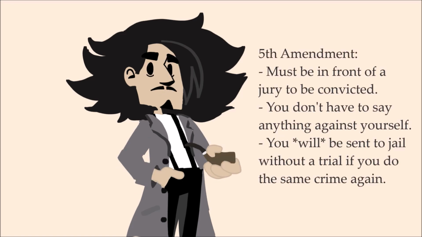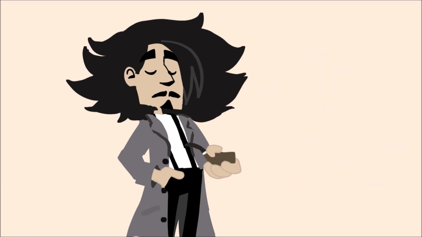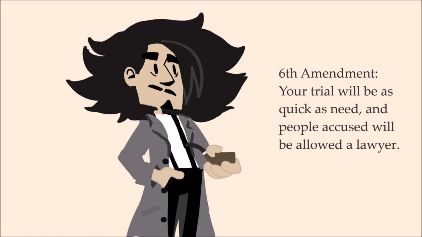The Fifth Amendment says that the accused must be in front of a jury to be convicted of a crime. You don't have to say that you actually committed that crime, and that you will be sent to jail without trial if you perform that crime again. Amendment 6 says that your trial will be as quick as needed, and that the accused will always be allowed a lawyer, even if they can't afford one.